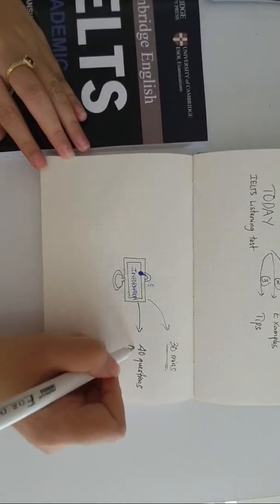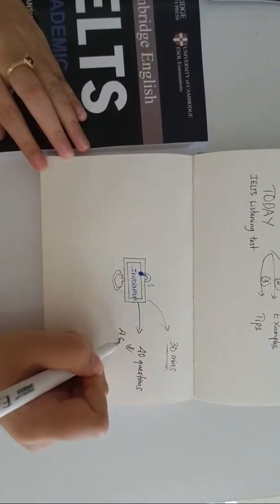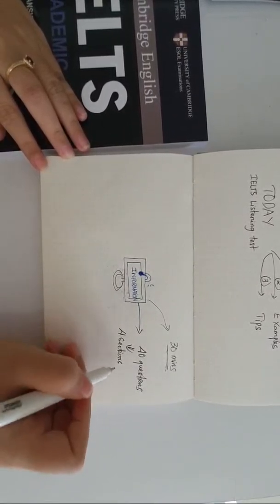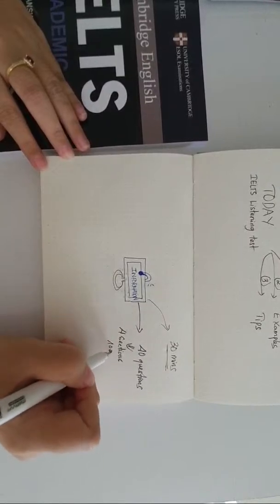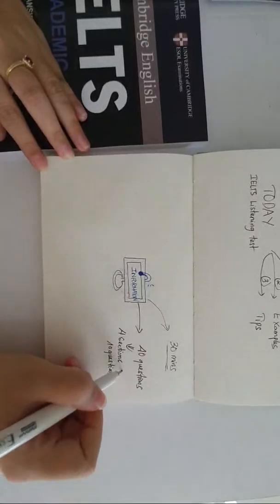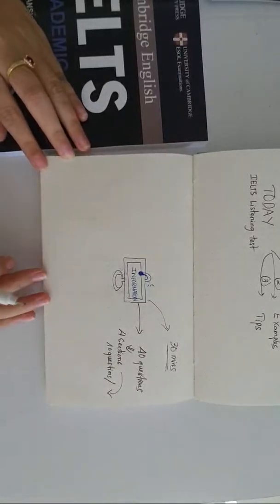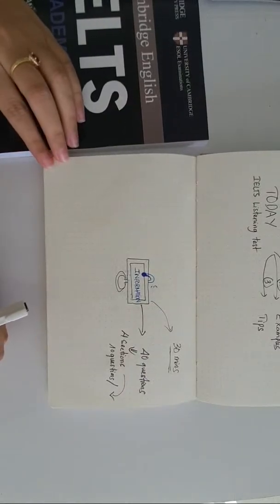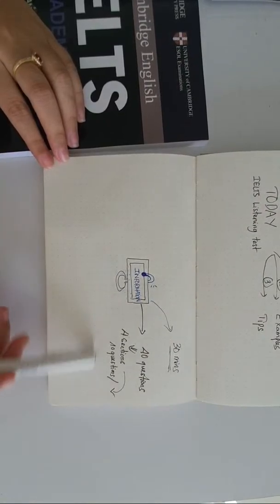We have 4 sections and 10 questions per section, so in total we have 40 questions. They start off easiest and get more difficult.